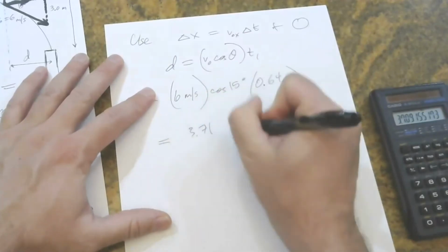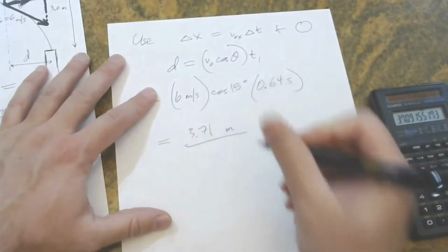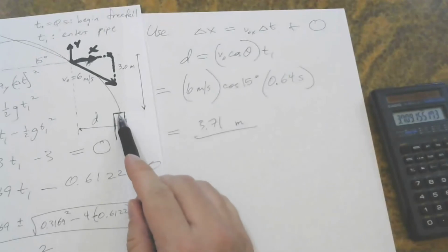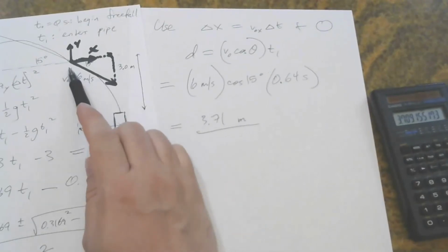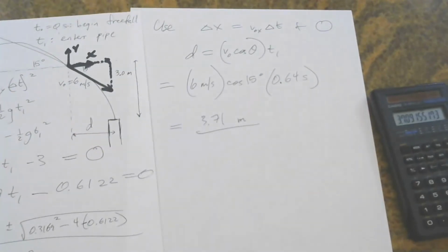3.71 is the answer that I get. That's how far the center of that pipe needs to be from the point at which the sand leaves the belt. Does that check out? The solutions manual has 3.7. Yay!